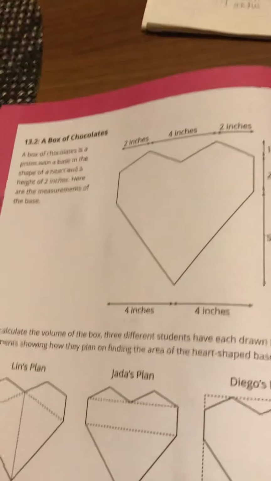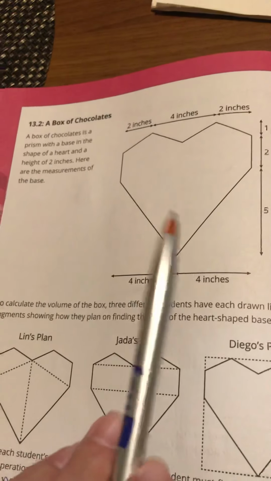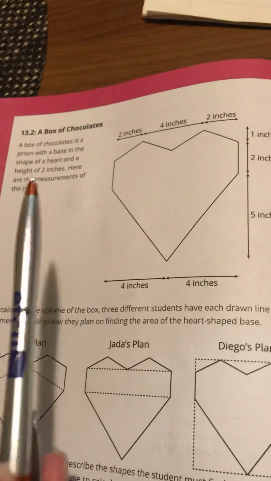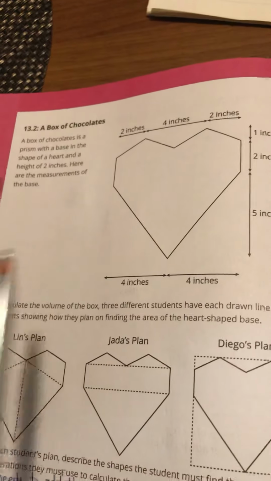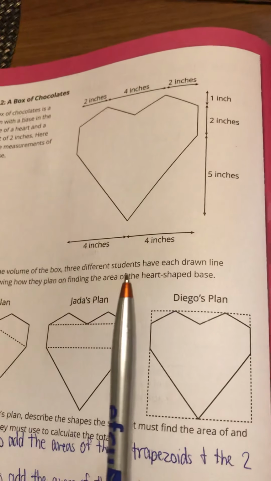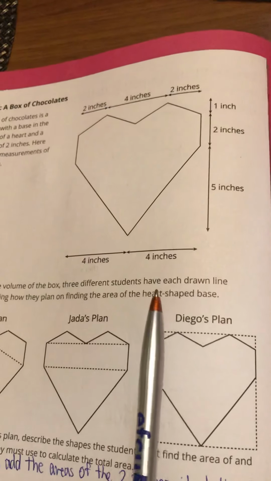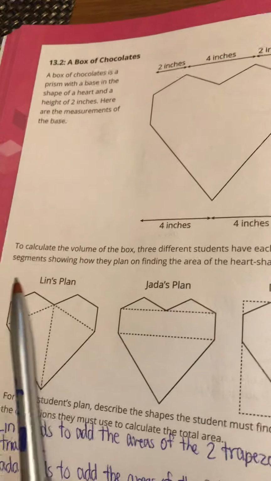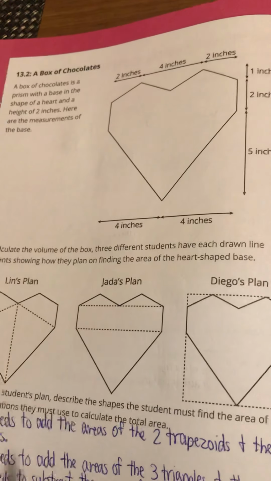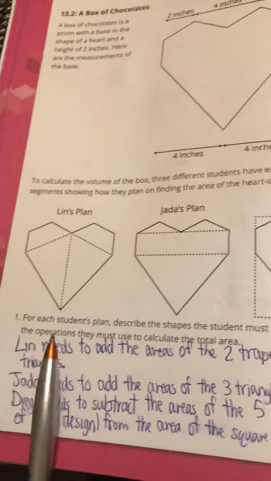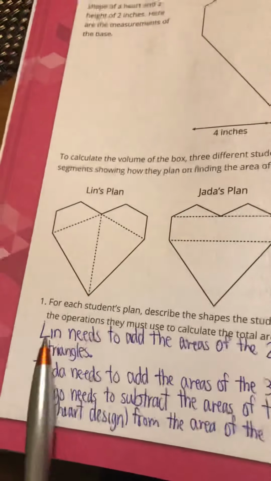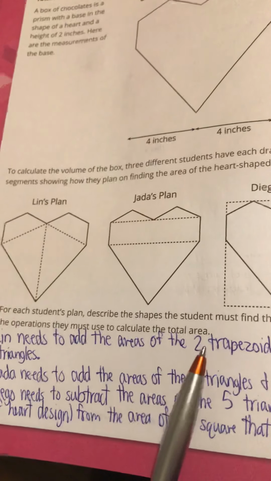So 13.2, you have a box of chocolates that is a prism with a base in the shape of a heart and a height of 2 inches. To calculate the volume of the box, 3 different students have each drawn line segments showing how they plan on finding the area of the heart-shaped base. For each student's plan, describe the shapes the student must find the area of and the operations they must use to calculate the total area.